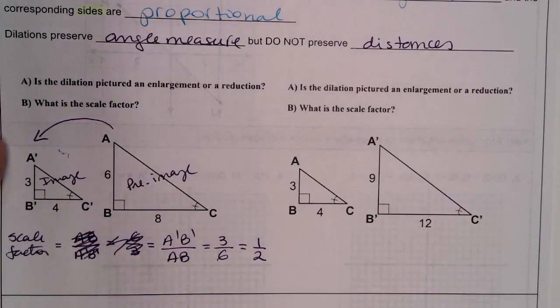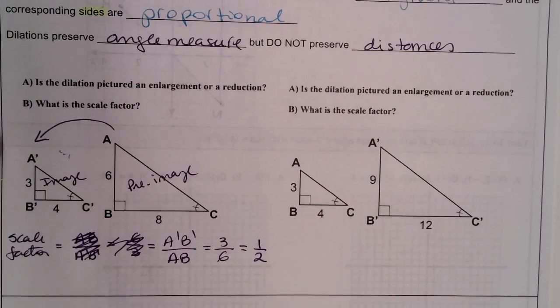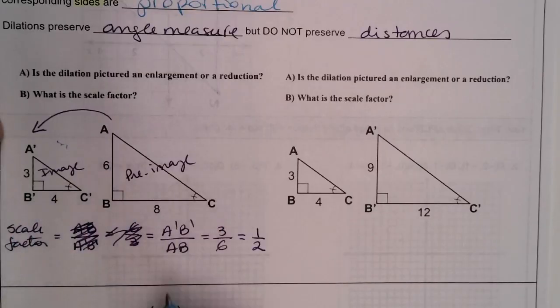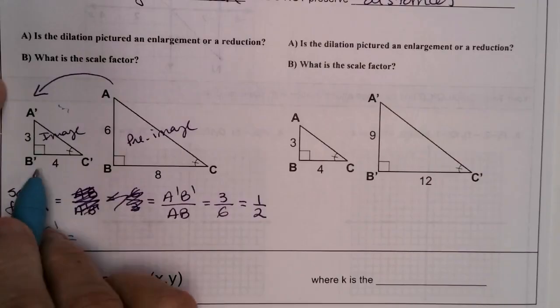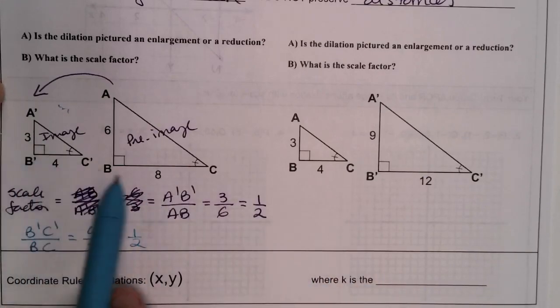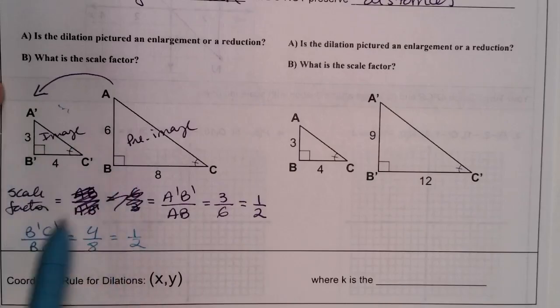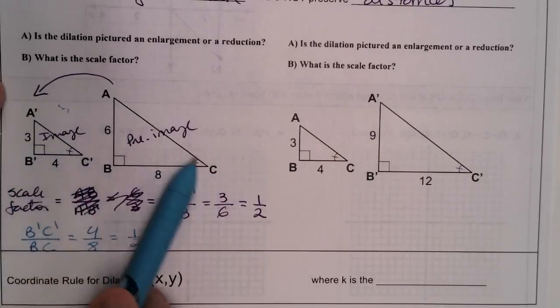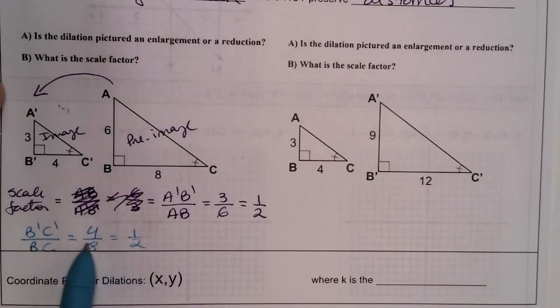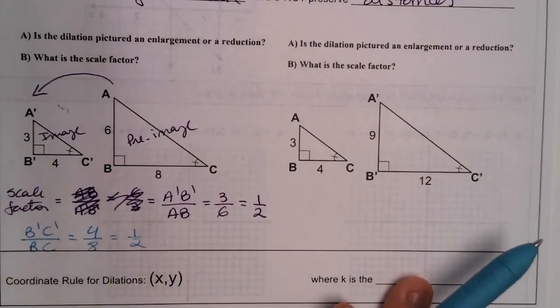Now I want you to notice one thing. If I use B prime C prime over BC, that is going to be 4 over 8, which reduces also to a half. So the scale factor is going to be consistent throughout the sides of the triangle. If I had a number here for AC and A prime C prime, the ratio would have to be a half as well.